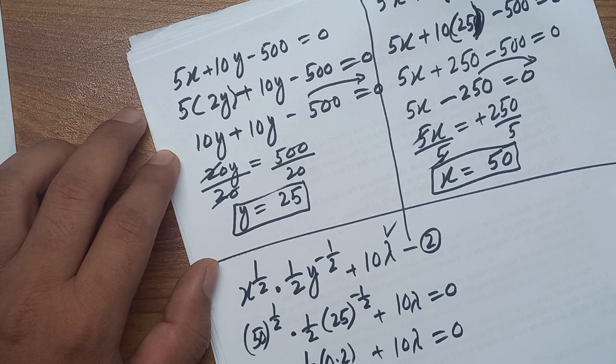Now we will solve this. So 7 multiply 1 divided by 2 multiply this, we will get 0.1 plus 10 lambda is equal to 0.